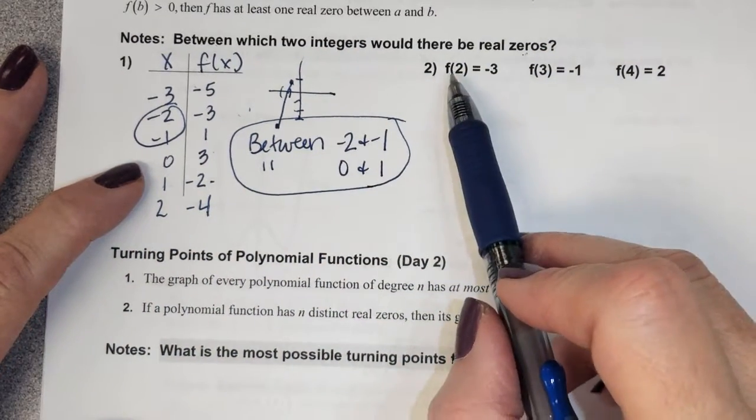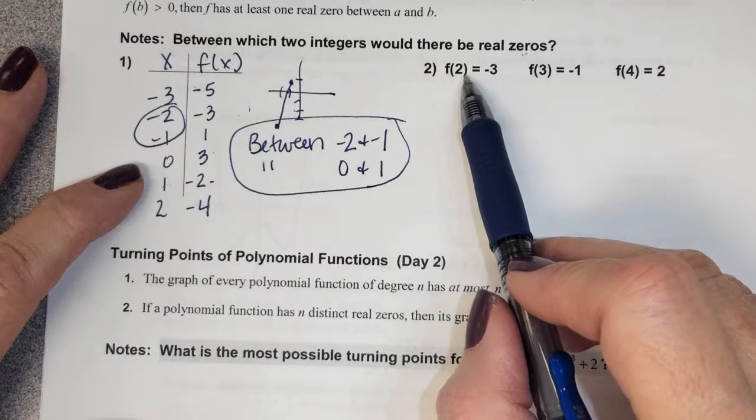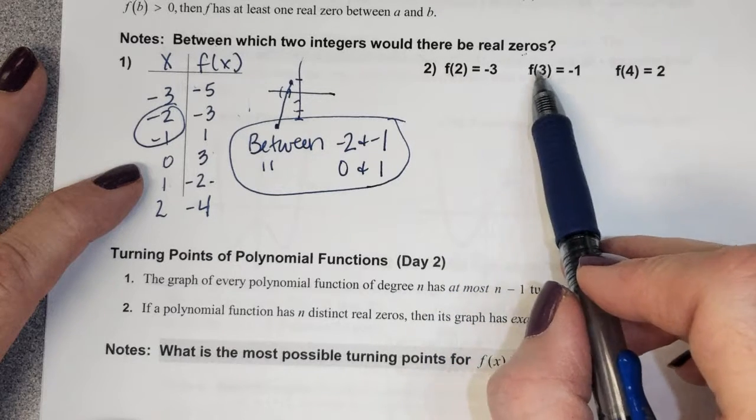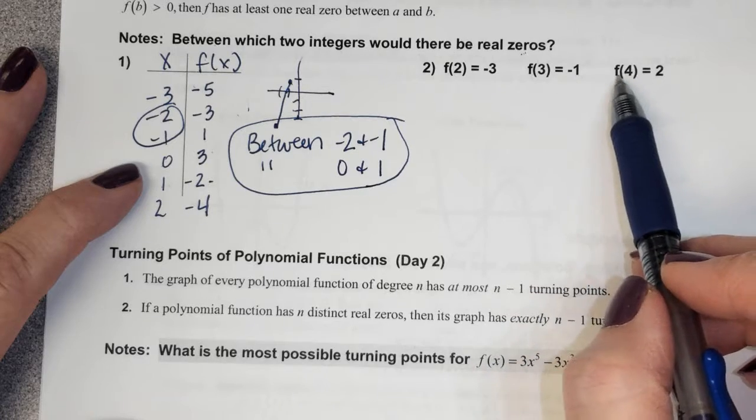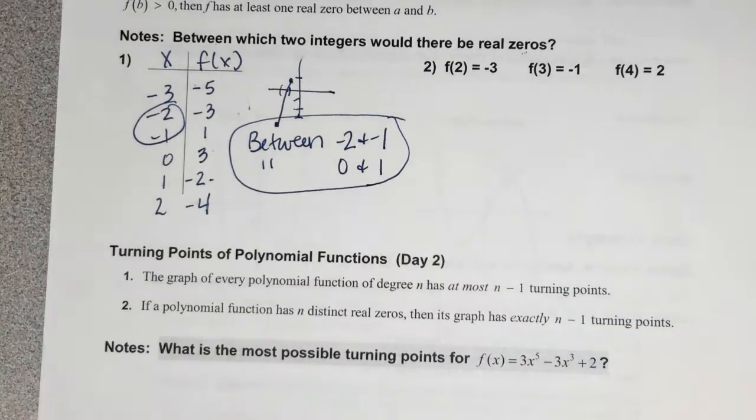All right, so what if I gave you this information? F of 2 is -3, f of 3 is -1, f of 4 is 2. And we want to find between which two integers there would be real zeros. Would there have to be a 0 between 2 and 3?